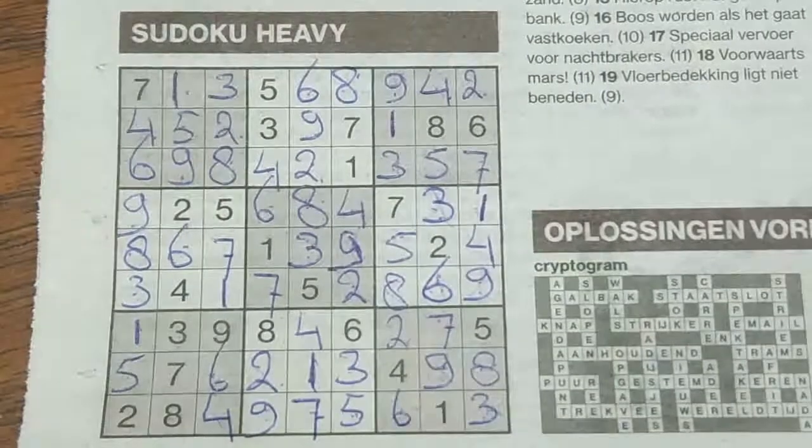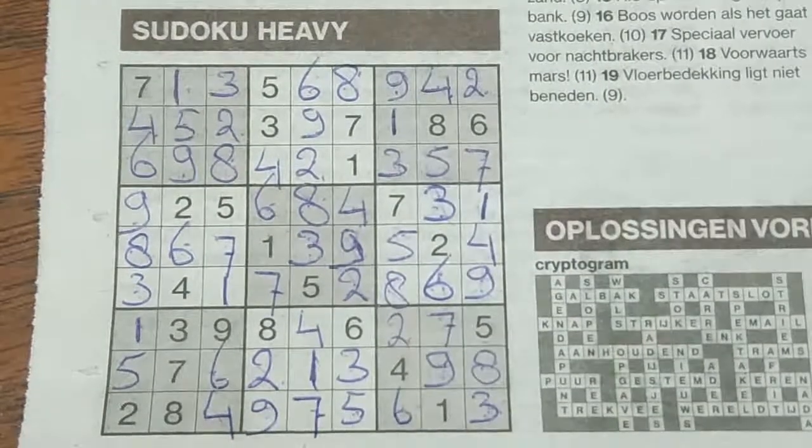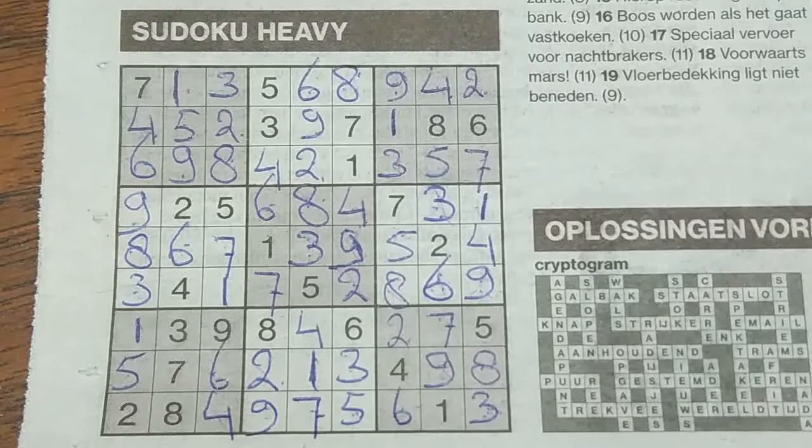The camera has moved. In 60 minutes, we have solved this Sudoku Heavy.